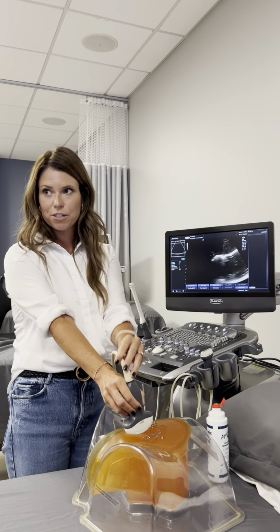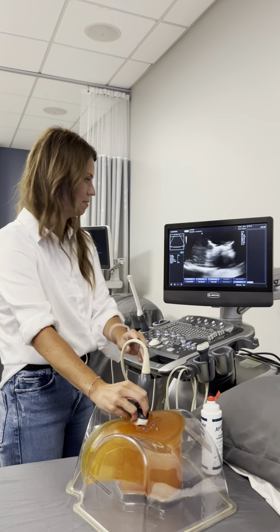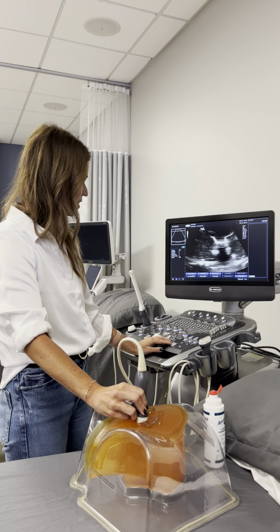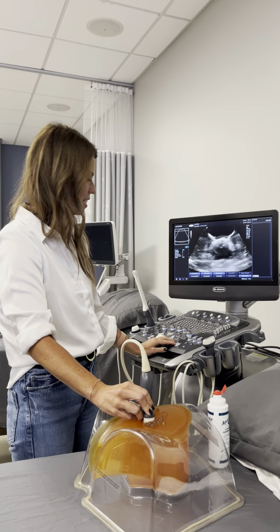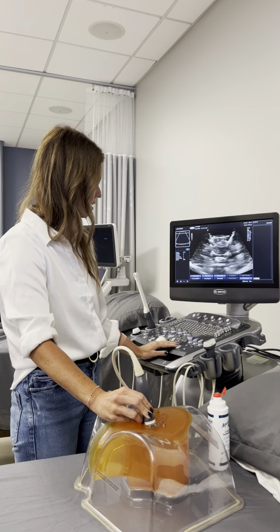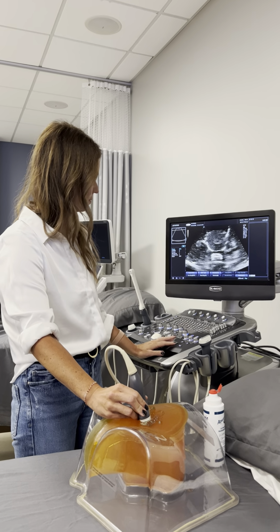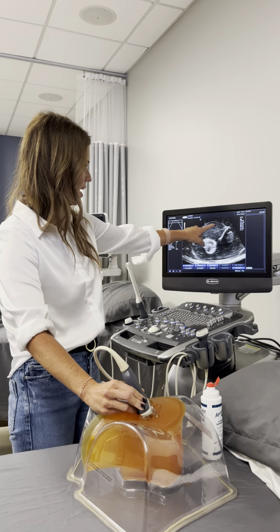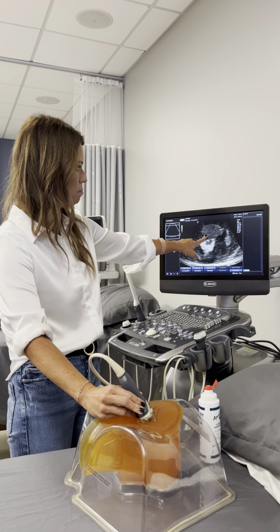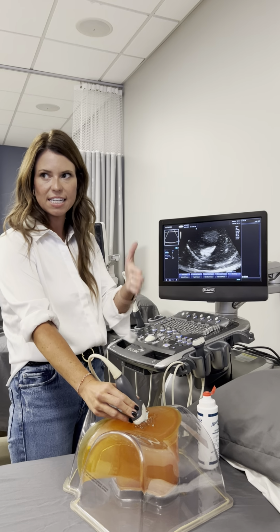Then I'm going to turn transvaginally, so towards me, and I'm going to take images from inferior to the cervix all the way up to the fundus. As you can see, we keep going up. Take an image here and take an image here. So 4 slices that way too.